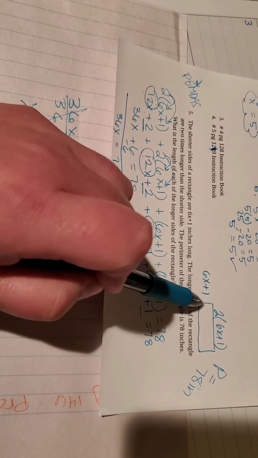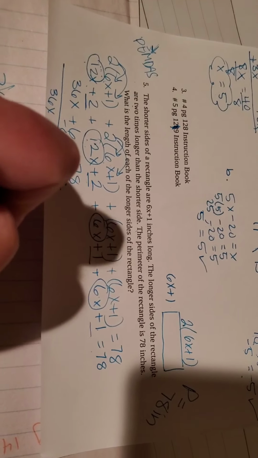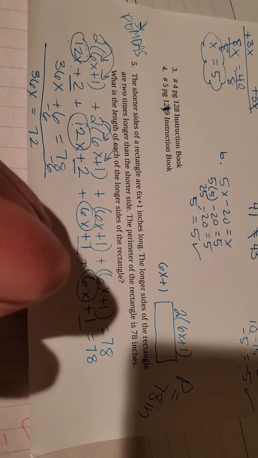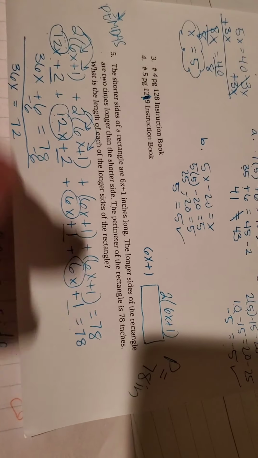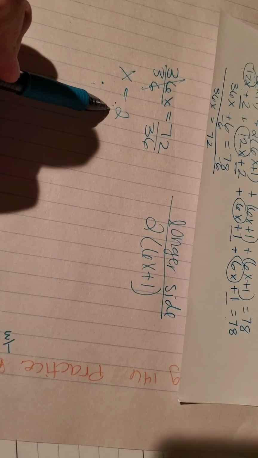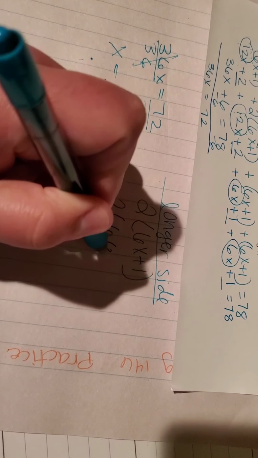So we're going to look at the longer side, 2 times 6x plus 1. I'm going to even write longer side. That's what we're looking at. Longer side, 2 times 6x plus 1. And we're going to plug in that 2 because we figured out that x equals 2. Now we're going to plug that in. 2 times 6 times 2 plus 1.